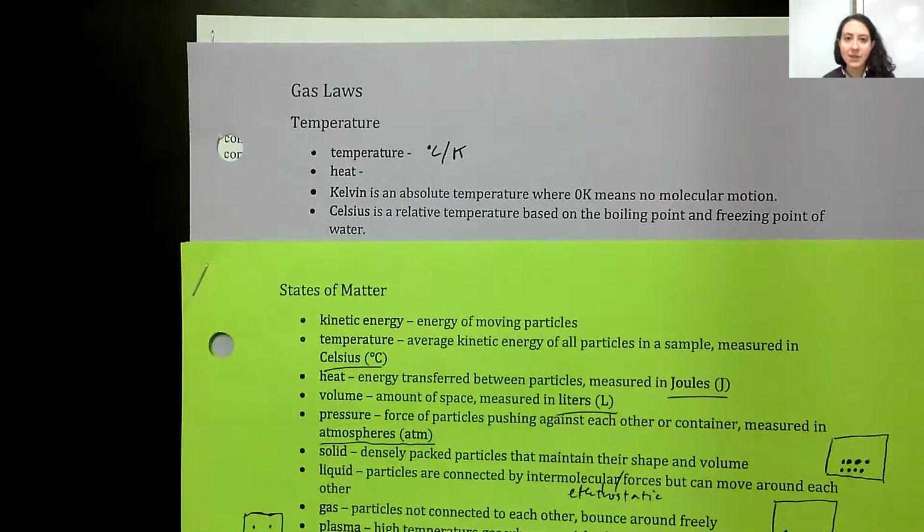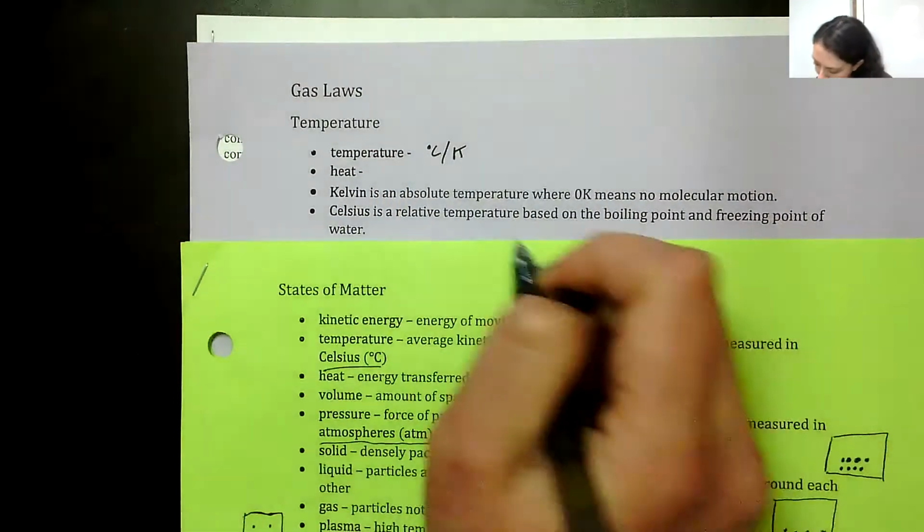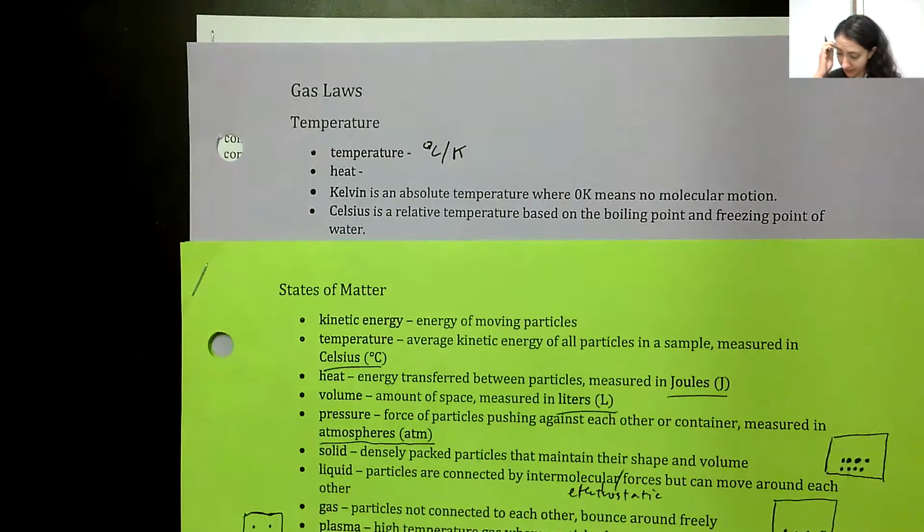Okay, so K is for Kelvin. We're going to come back to that one in just a second. It does not have a degree sign. There's a reason for that. Heat is the actual energy in the substance, and that's measured in joules, which we don't really have to worry about as much for here.